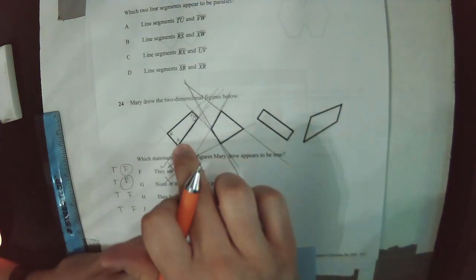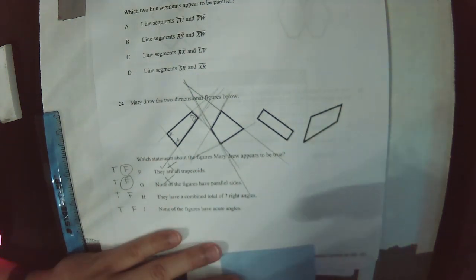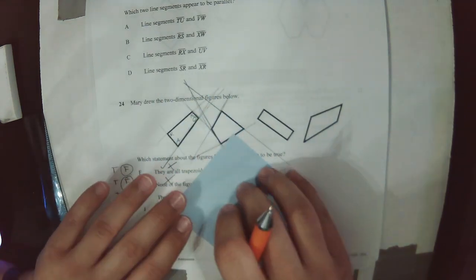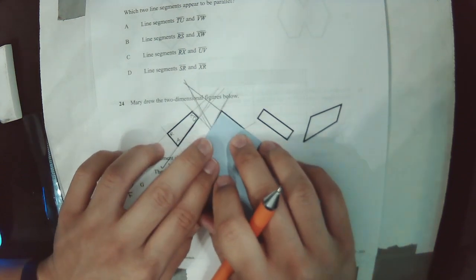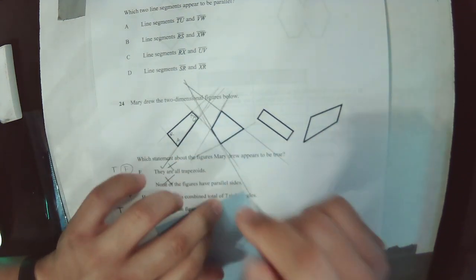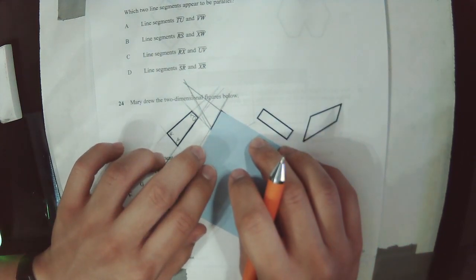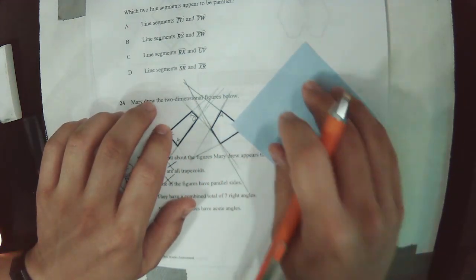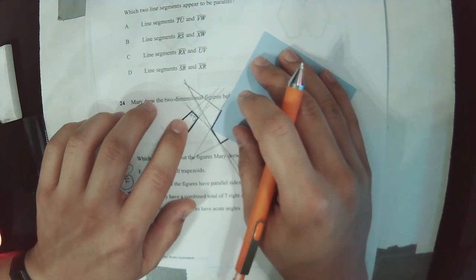Now I can't stop by just checking the first shape. I have to check all of them because they said they have a combined total. This one, no, that's an acute angle. When I tried to make it fit, it almost fits. It's very close, but no, this one's too big.